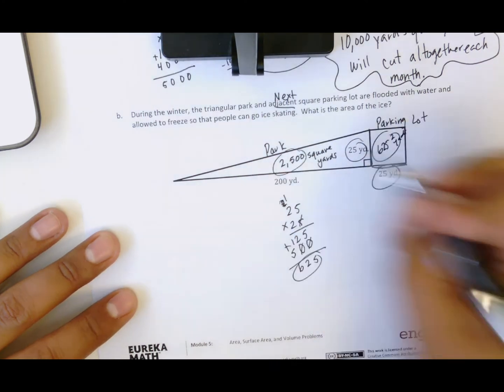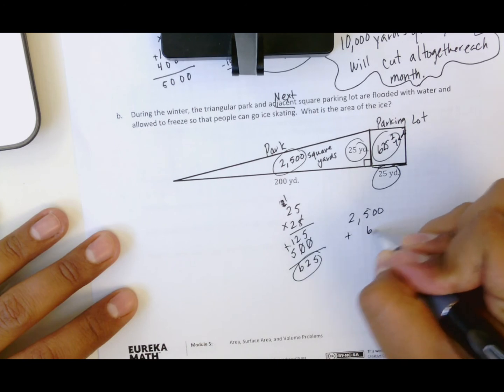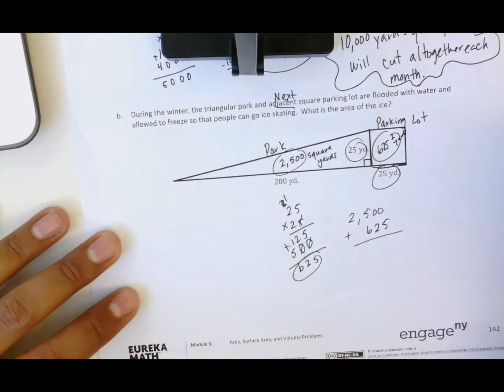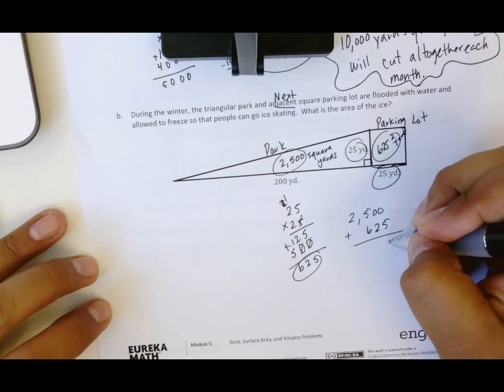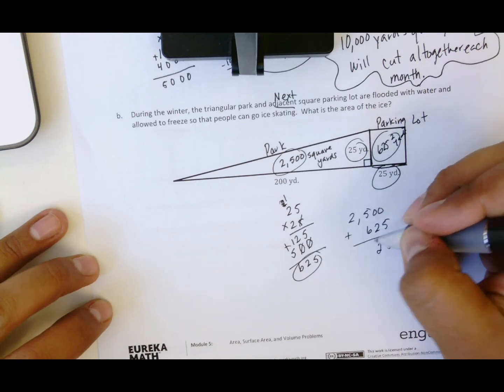Let's add all of these together. 2,500 plus 625. 0 plus 5 is? 0 plus 2 is? 5 plus 6 is?